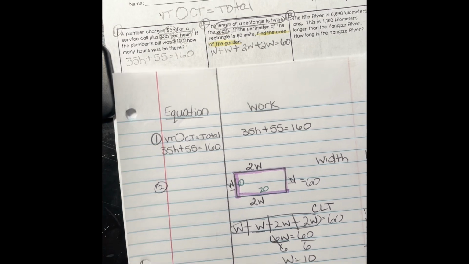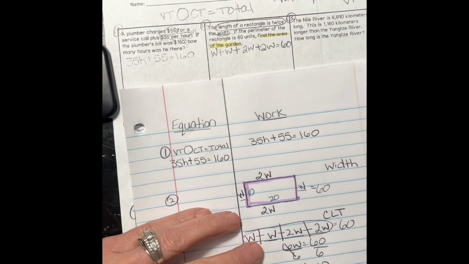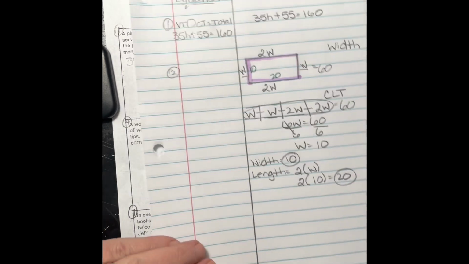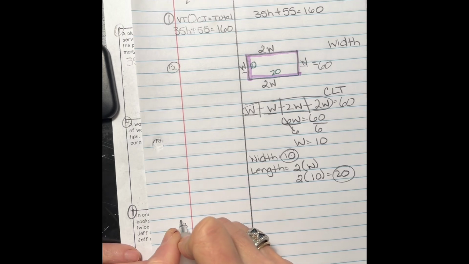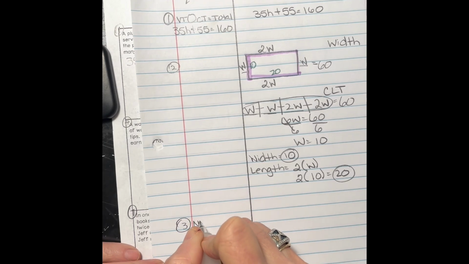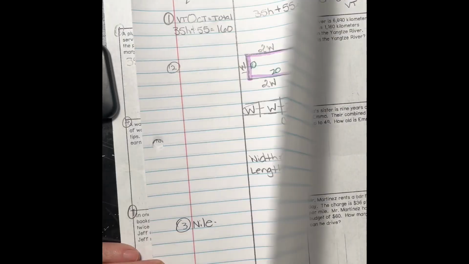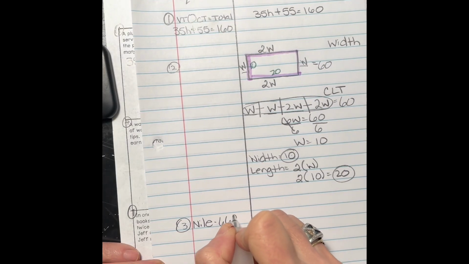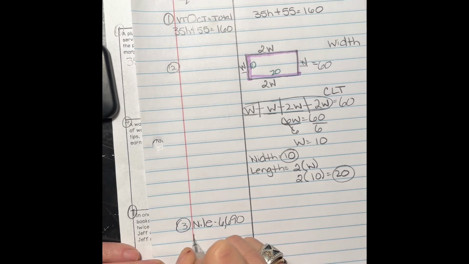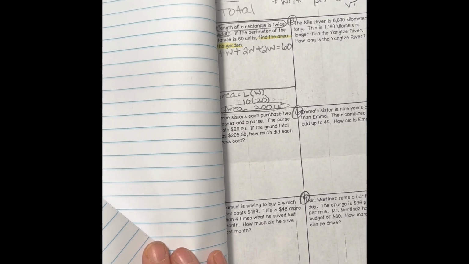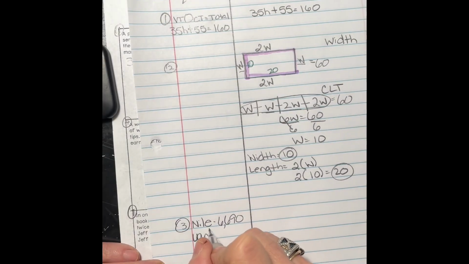All right. So let's just think about this for a minute. This is going to be one where these two things are going to be kind of equal to each other. So I'm going to come over here to my brainstorming page first. I have the Nile, which was 6,690. And then I have the Yangtze.